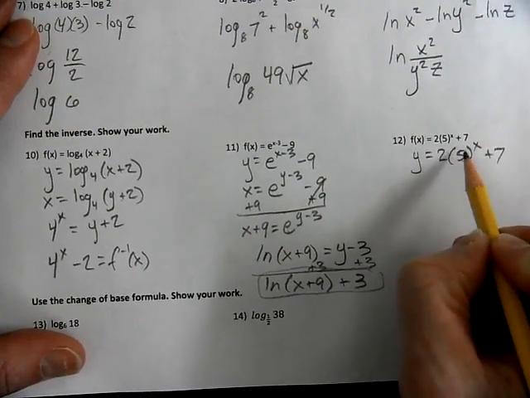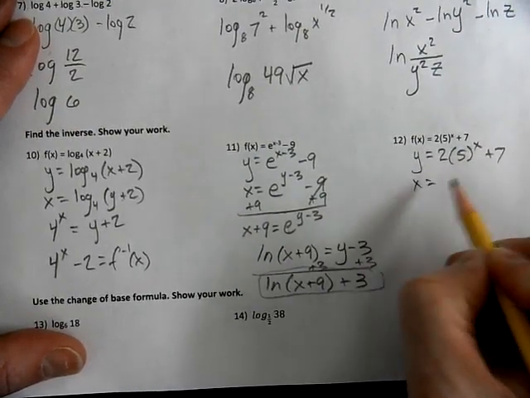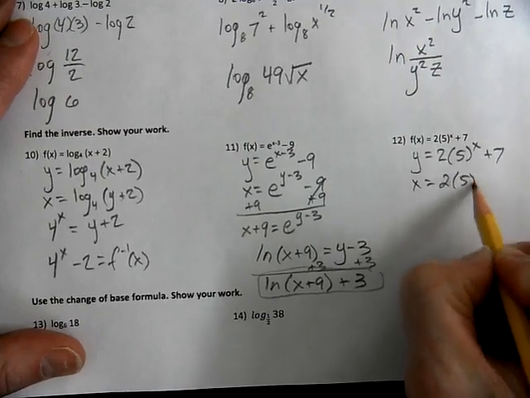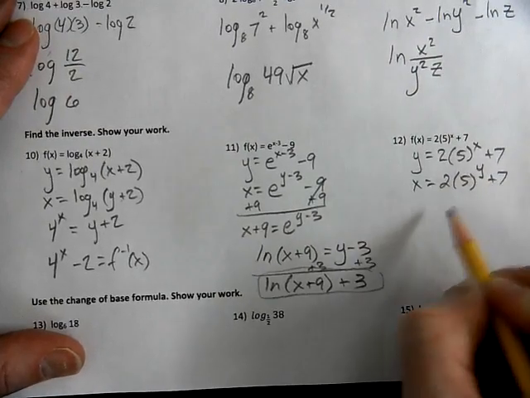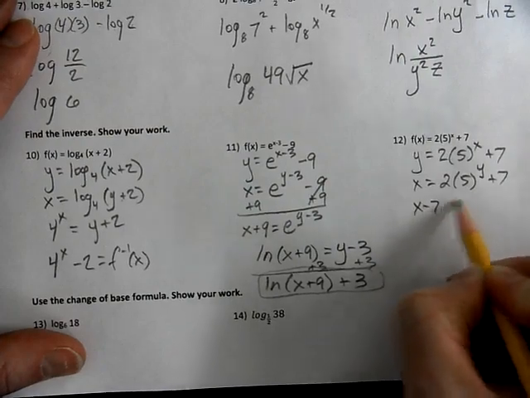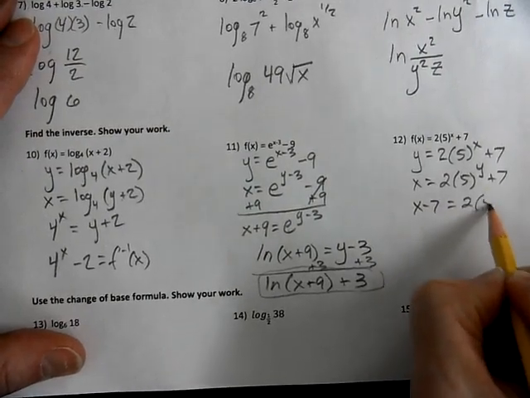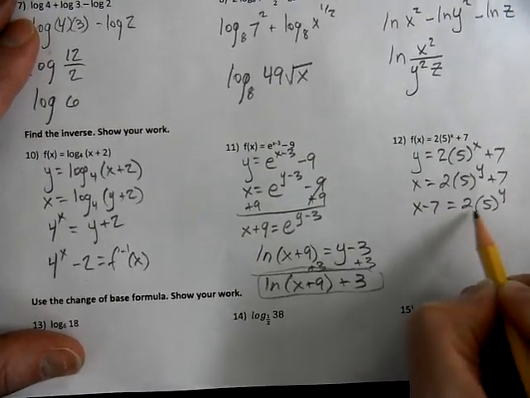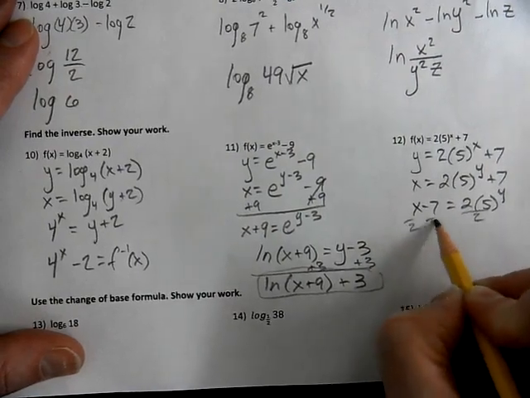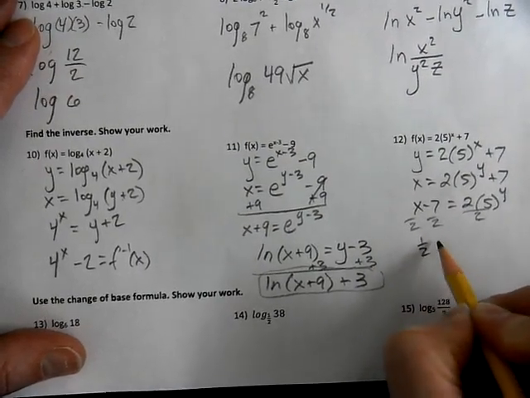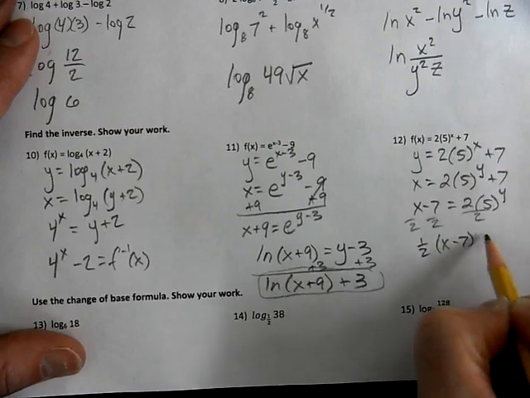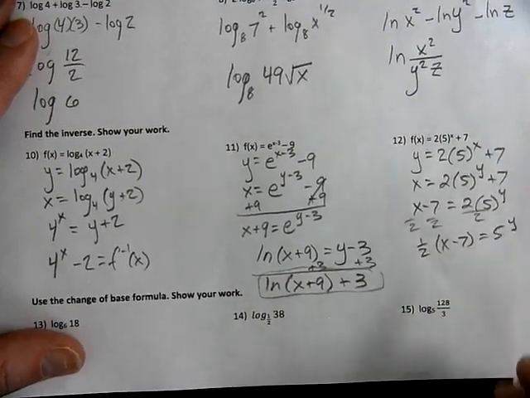We cannot call that 10. We're going to subtract over the 7. We'll divide by 2. So I'd write that as a half. X minus 7 equals 5 to the y.